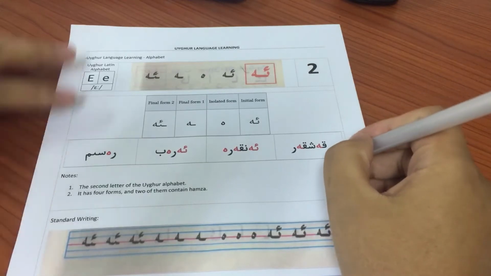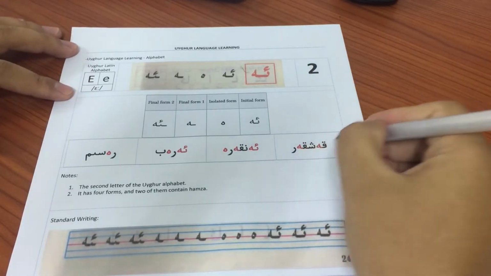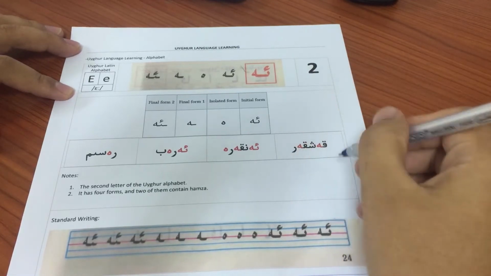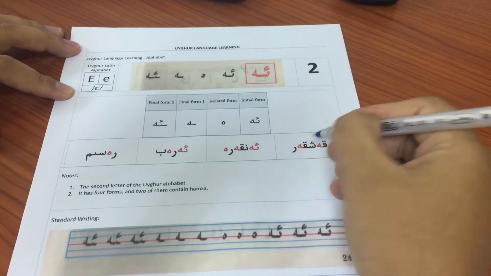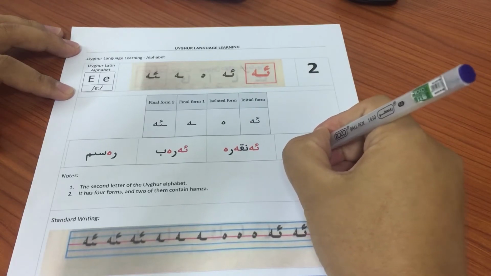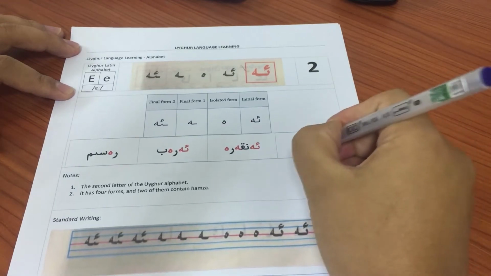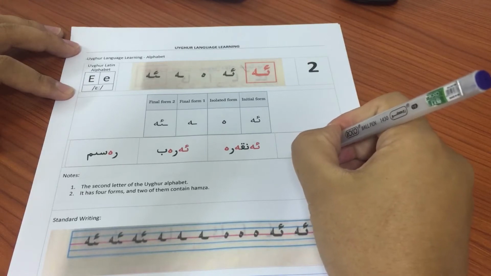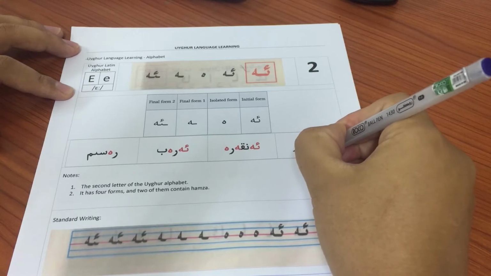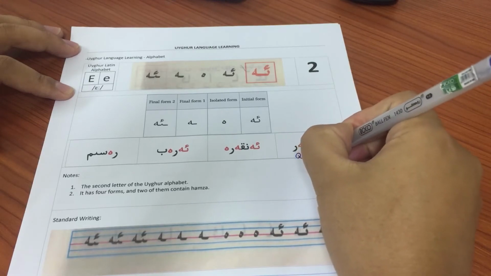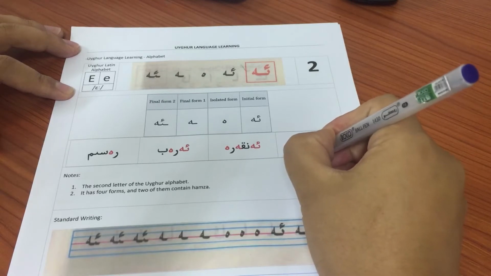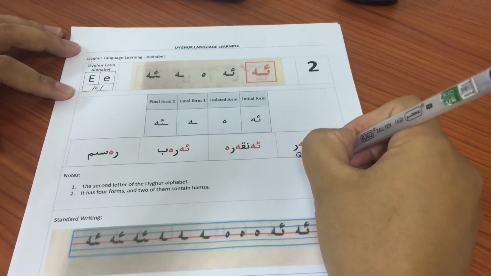I write this word in the Uyghur Latin alphabet, not in English. You see here, this is Q. We pronounce it as K in the Uyghur Latin alphabet. Kash, Kar. You see here, this is A. Here we use this one, and this one also A.